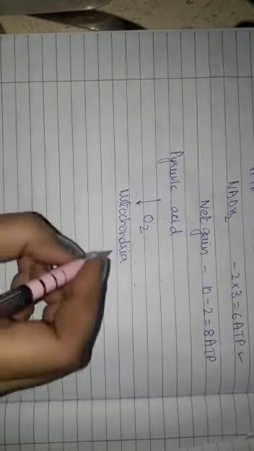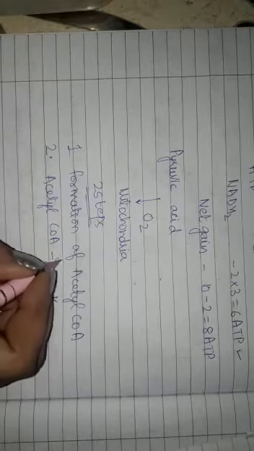This oxidation of pyruvic acid takes place in two steps, and these two steps are: the first is formation of acetyl coenzyme A, and then this acetyl coenzyme A, in the second step, acts as substrate and enters Krebs cycle.